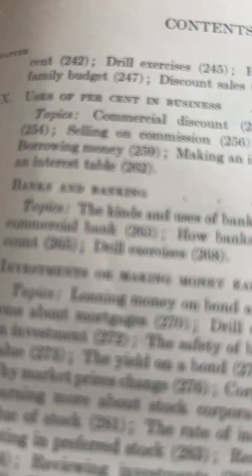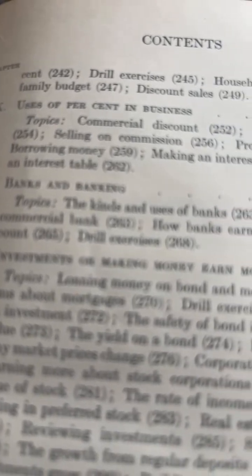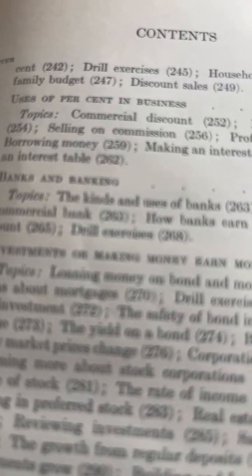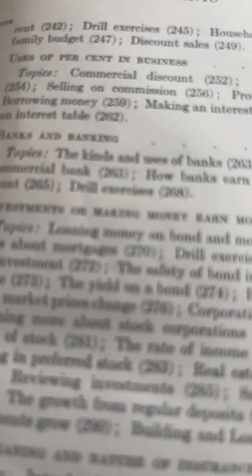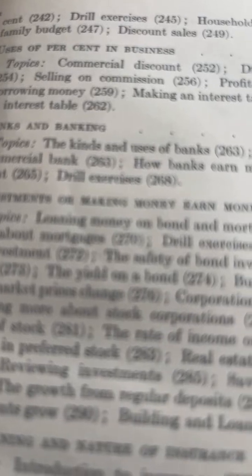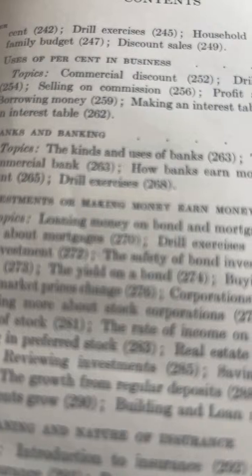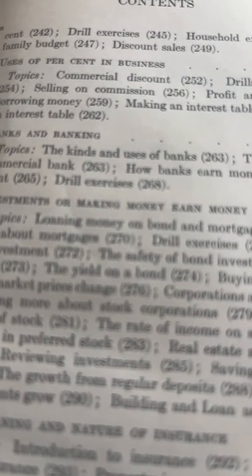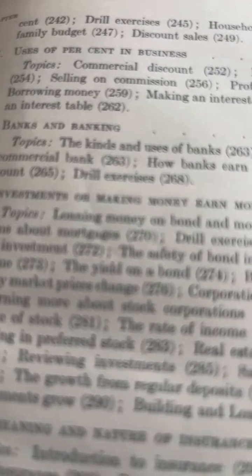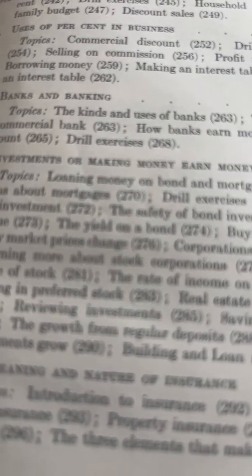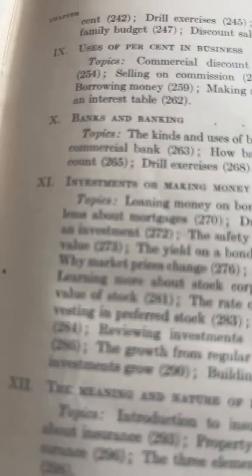Use of the percent in business. They don't even know this in college. Profit and loss, borrowing money, making an interest table, using an interest table. What?